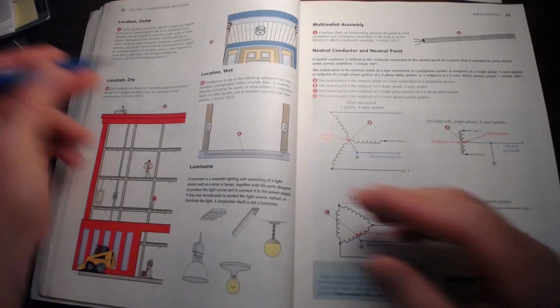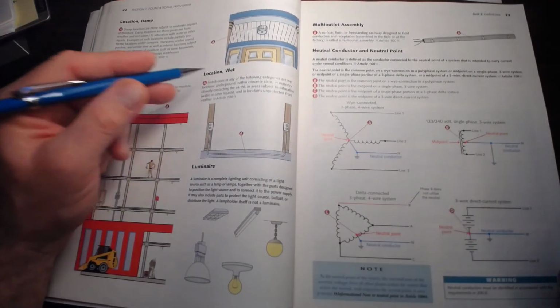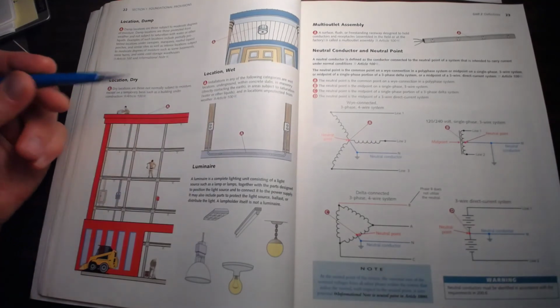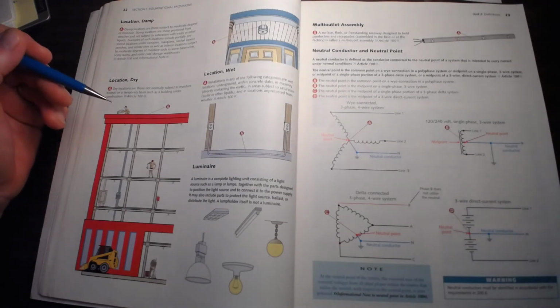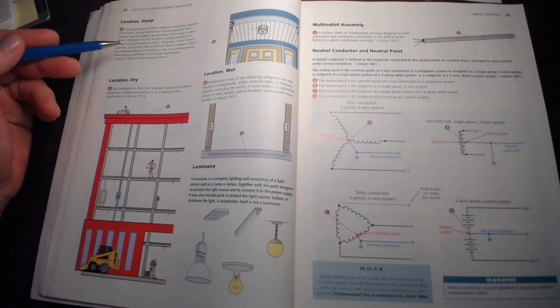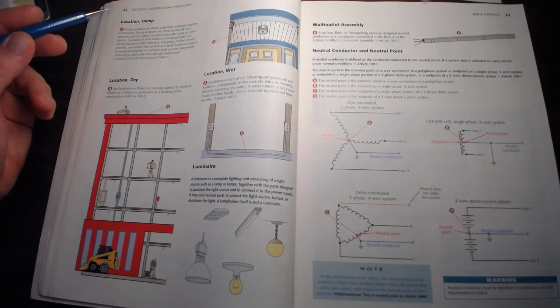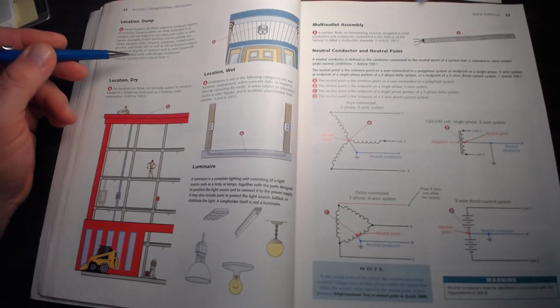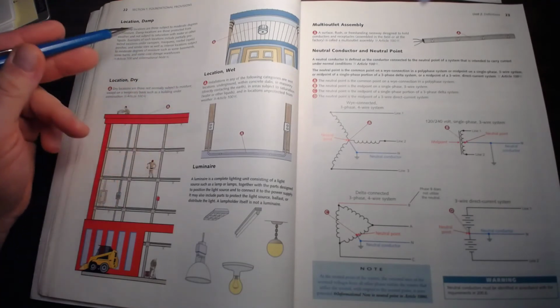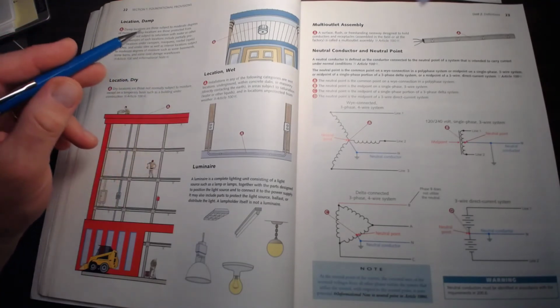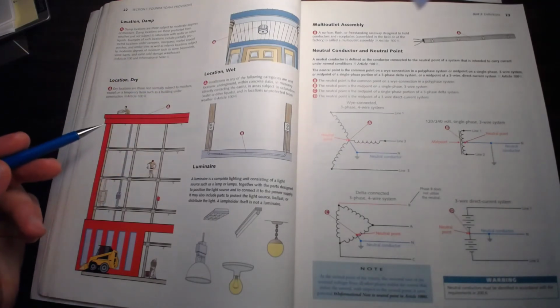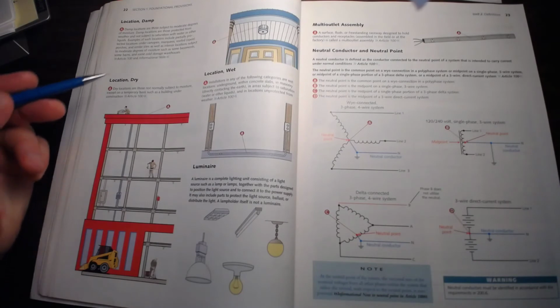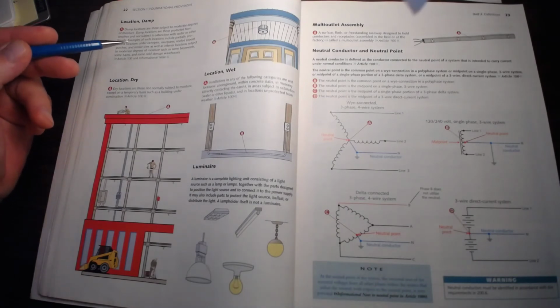Damp location, dry location, and wet location. These are important when we're trying to determine what type of boxes or covers we're going to install, and what type of wiring we're going to install in a wet versus dry location. If we think about it, THHN is for dry, THWN is for wet, but you can get THHN and THWN in the same insulation, so you can use them in wet and dry locations, but you have to be careful of other types of insulation.